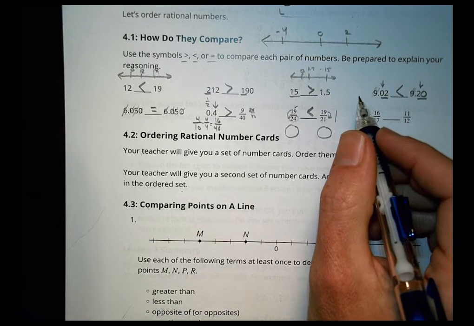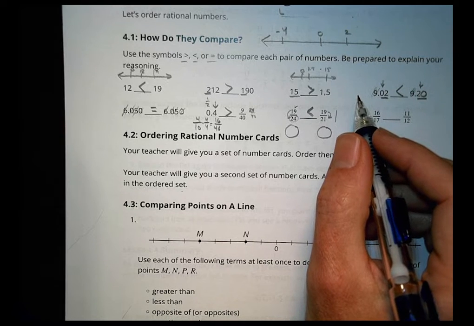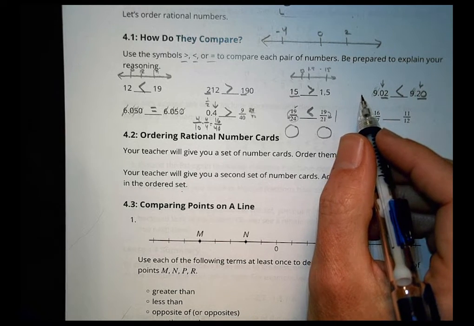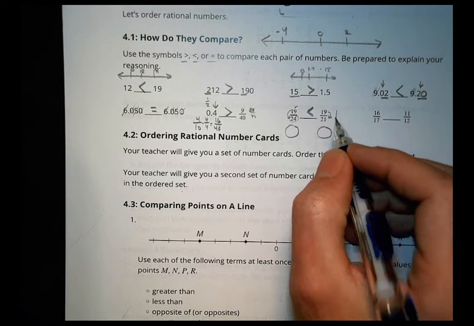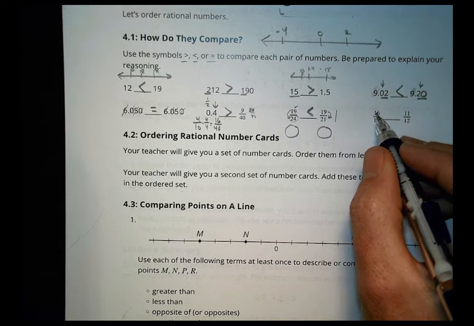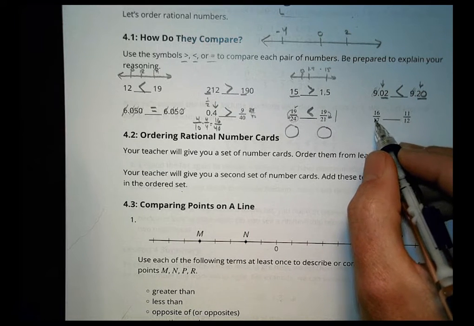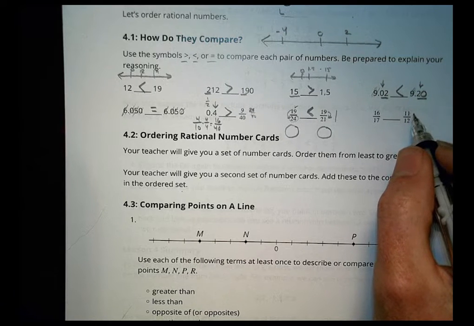Later you might learn some ways to compare those and really show which is which, or which one's greater or less than. But for now, you could just do some approximation and say, yeah, that's why I would say that. And for the last one here, they're both essentially one away from the denominator, 16/17 and 11/12, right? So that's pretty close there.